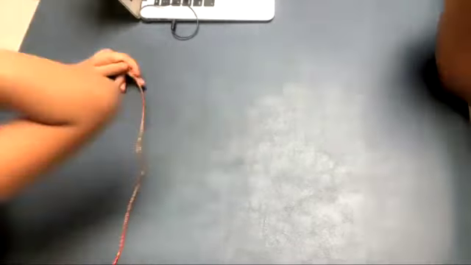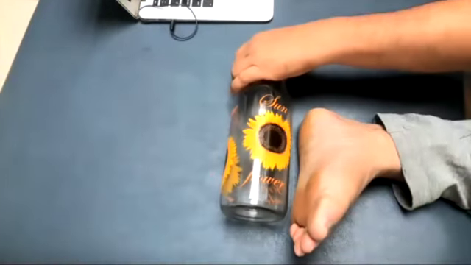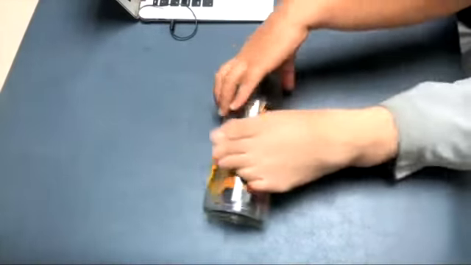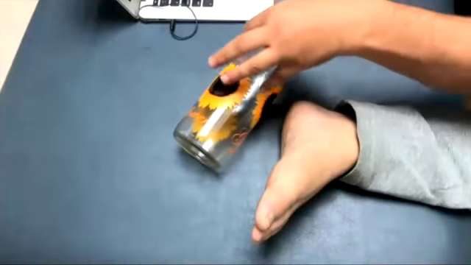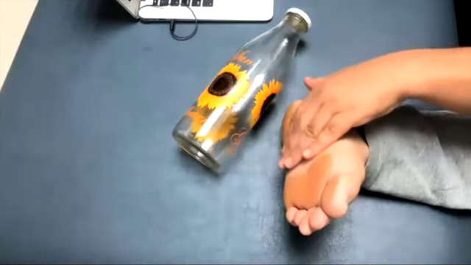Look at my feet. This is my feet. So I have to keep the bottle on the floor. Then I keep on rolling over the bottle filled with the ice. So this is very good for this plantar fasciitis.